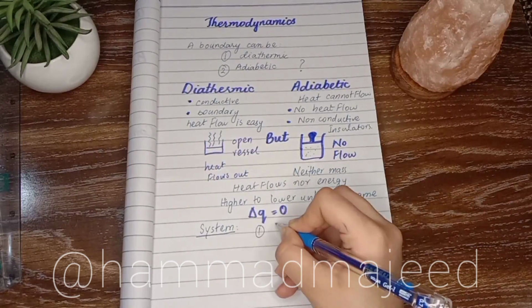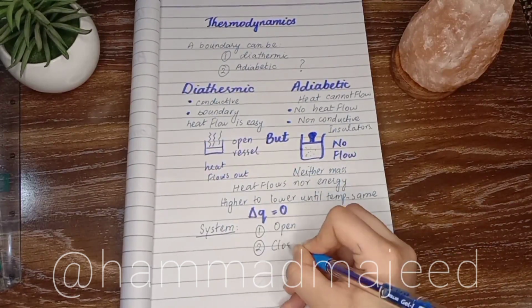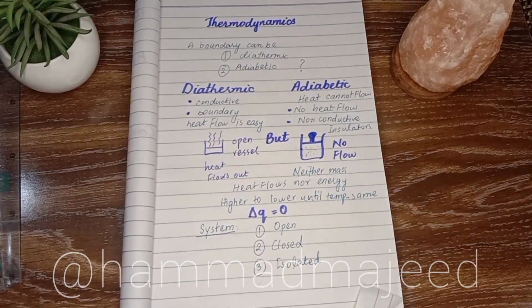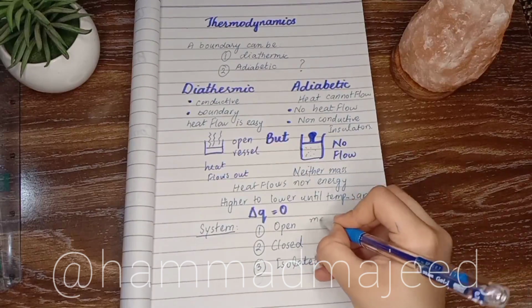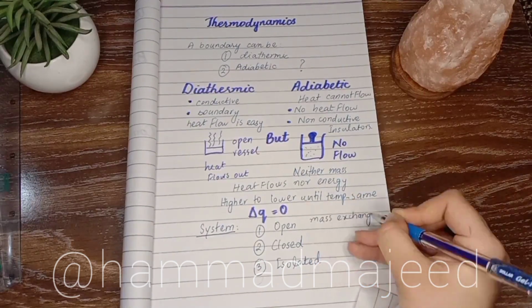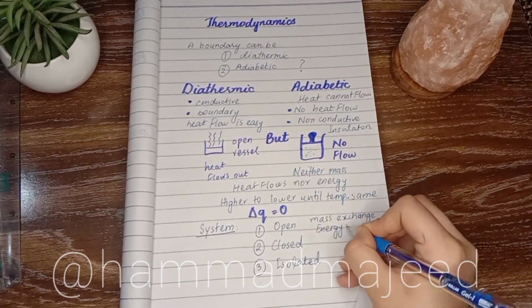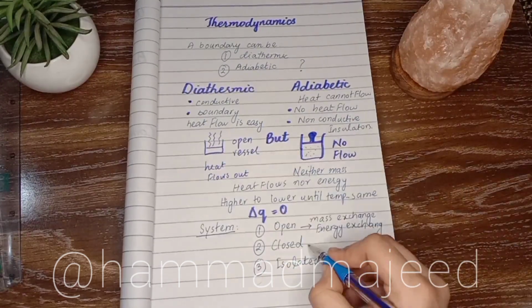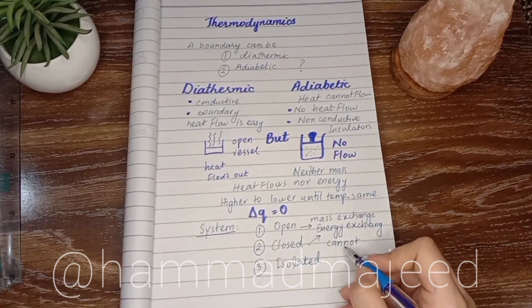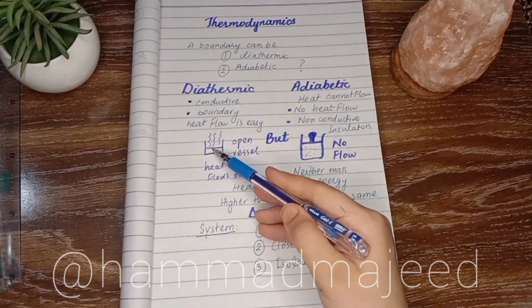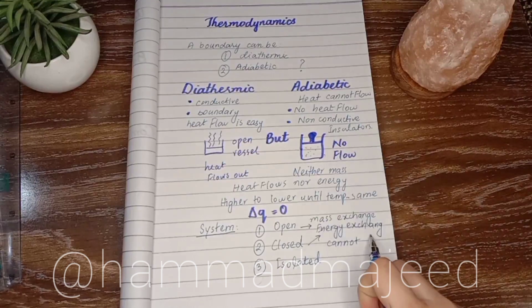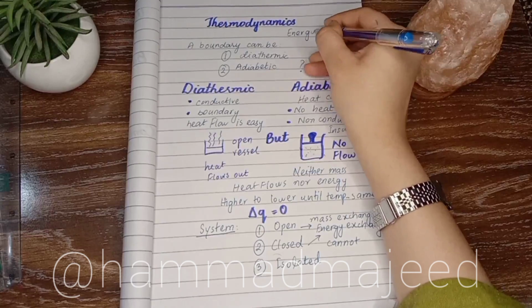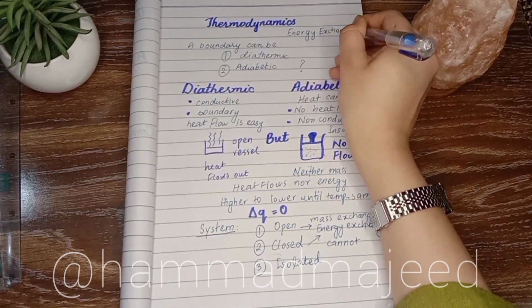So a system can be of three types: open system, closed system, and isolated system. Now you might confuse the two terms, closed and isolated. For your information, closed and isolated are two different terms. Talking about the open system, it has mass exchange and energy exchange. Both can happen, but in a closed system, mass cannot be transferred, but the energy exchange is possible.